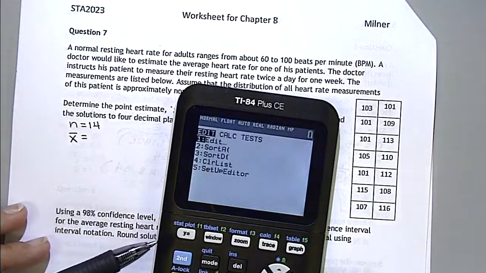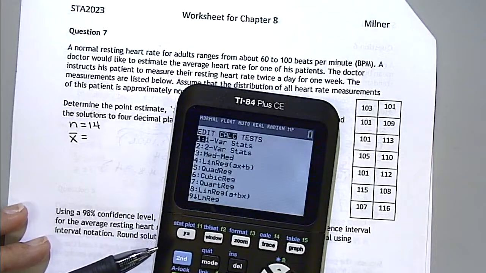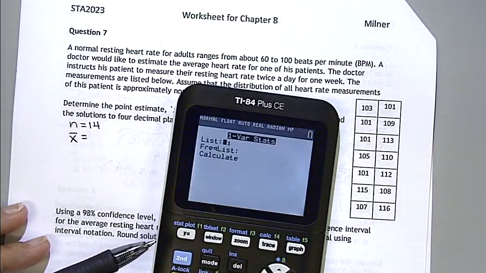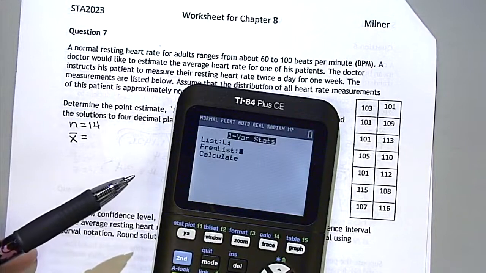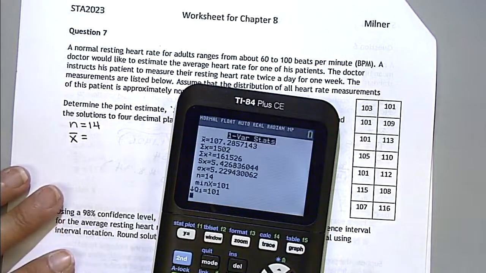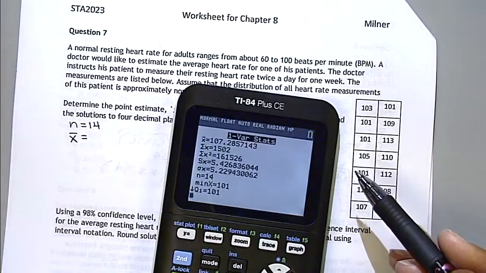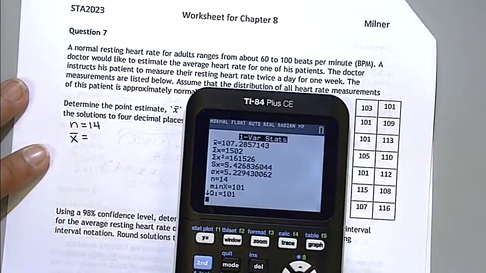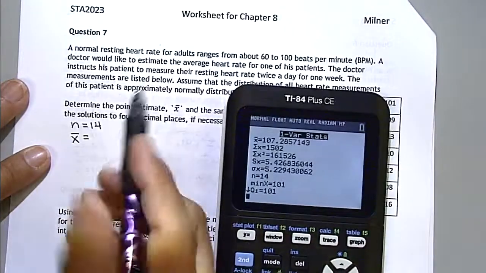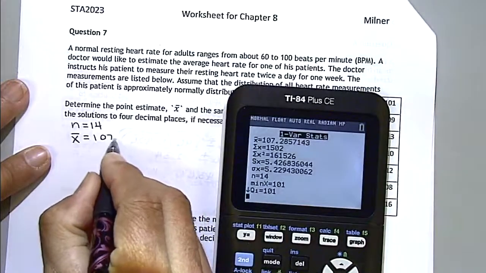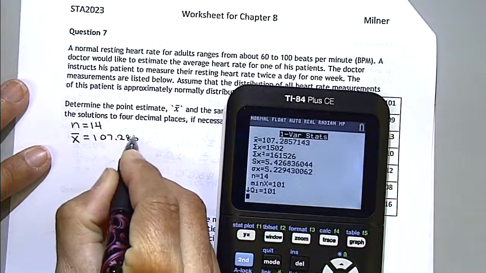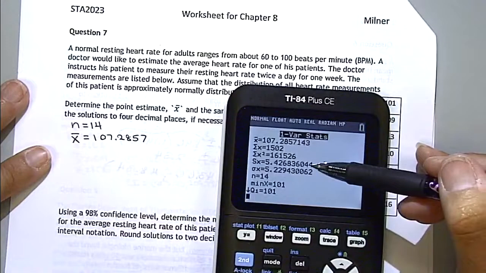I'm going to go stat, and I'm going to go calc, and I'm going to go one variable statistics. I'm doing it quick because you know how to do it. List 1, there's no frequency list because this is not grouped data, is it? So what's the mean? Well, there it is, 107.28. I'm going to go to 4 decimal places with it, 107.2857.